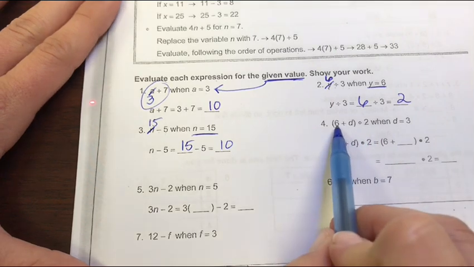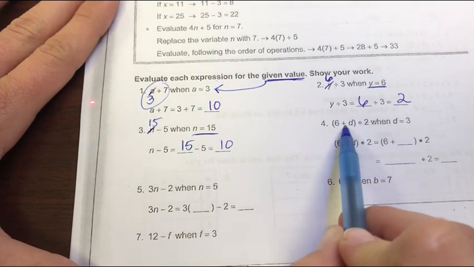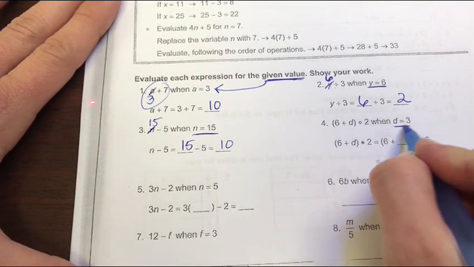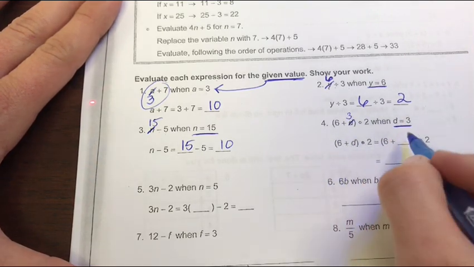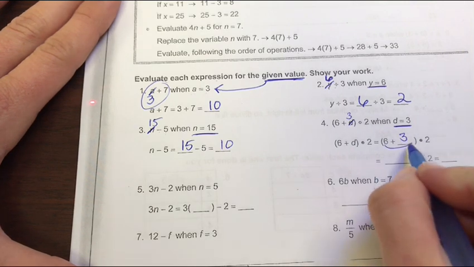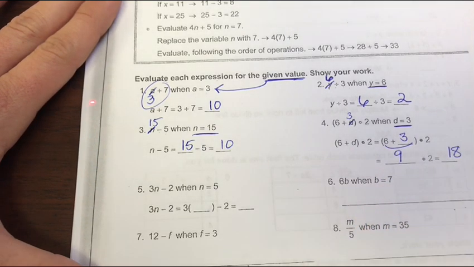Number 4, you have 6 plus d times 2. So don't forget your PEMDAS rules. You have to do parentheses first, then you can do your multiplication. So d equals 3, so we're going to substitute 3 in for d, and have 6 plus 3, we're going to do parentheses first. 9 times 2 is 18.